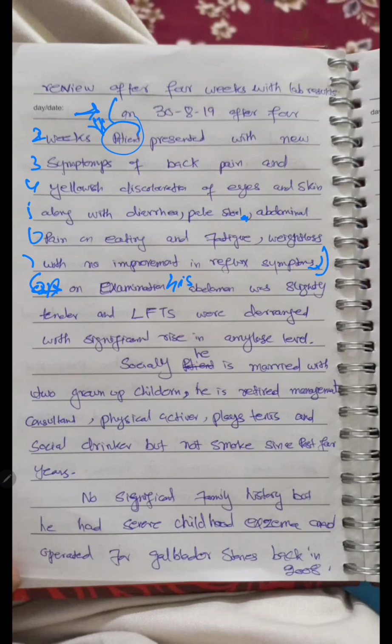And okay, so what do you think? Examination reveals LFTs. LFTs are tests. Okay, examination is different, investigations are different. I told you how to write it down. The thing is, just because you have not understood the basic lecture in a good way, that is the reason you're making a lot of mistakes.